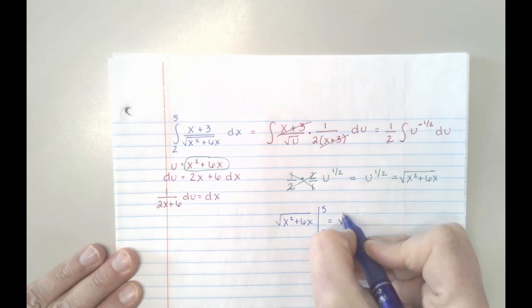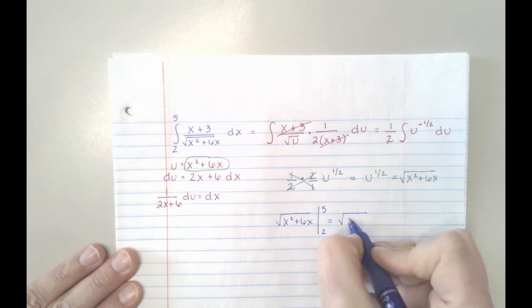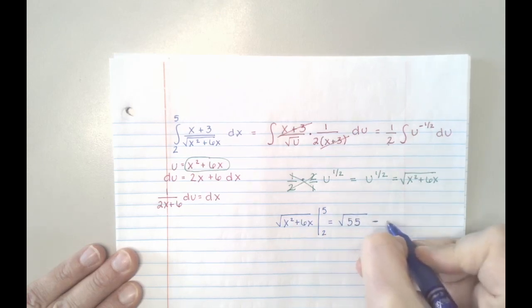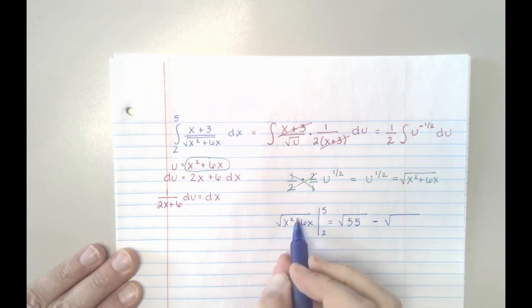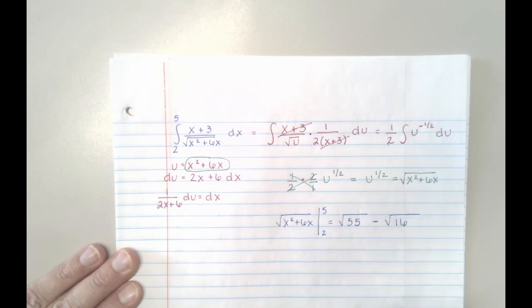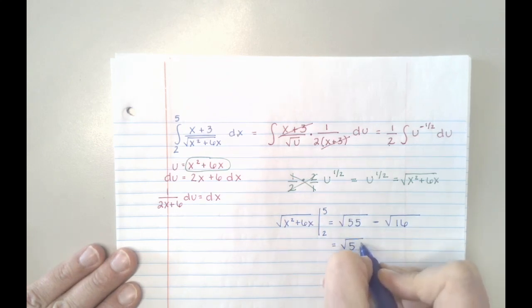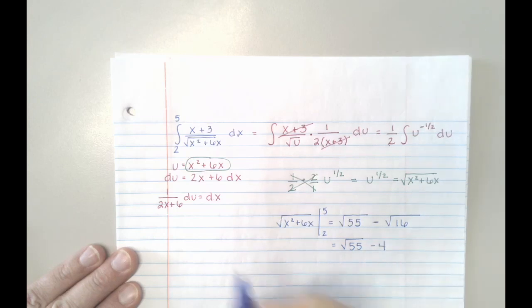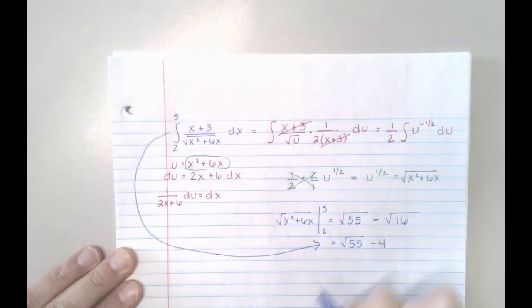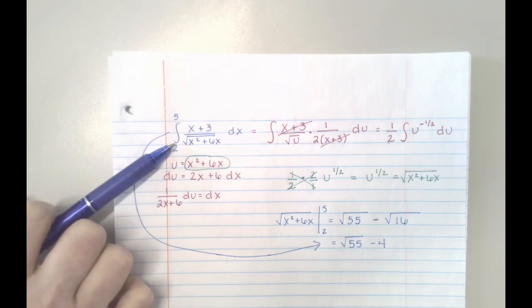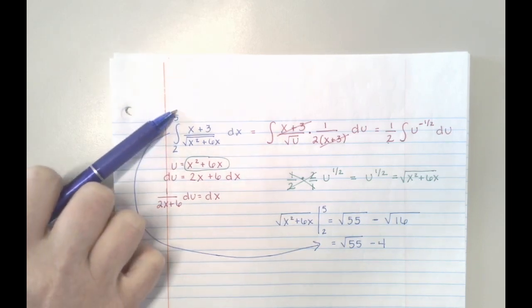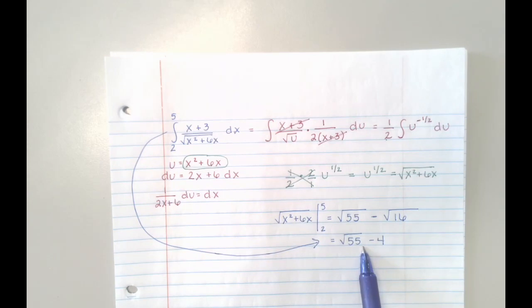So that's going to be square root of 25 plus 30, so square root of 55, okay, minus square root of 4 plus 12, so that's 16, okay. So altogether, I'm going to say this is square root of 55 minus 4. That is my integral value, okay? So that is how much my position changed from 2 seconds to 5 seconds. This is how much distance I covered, or it's my displacement, between 2 and 5.